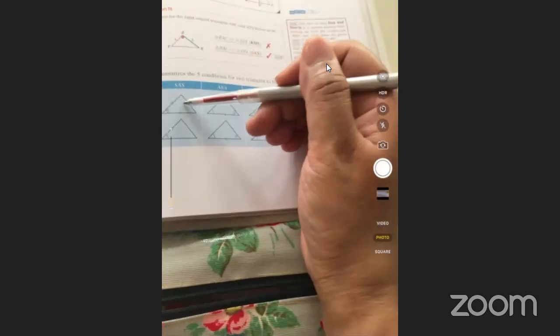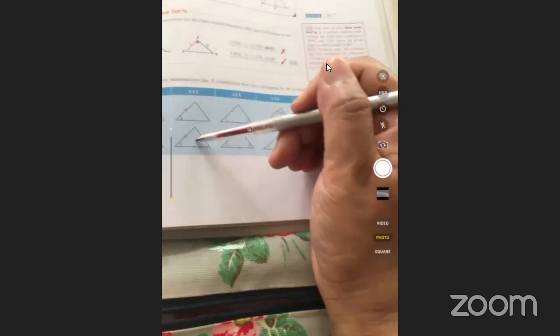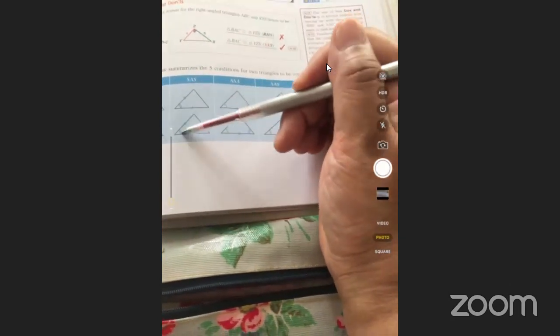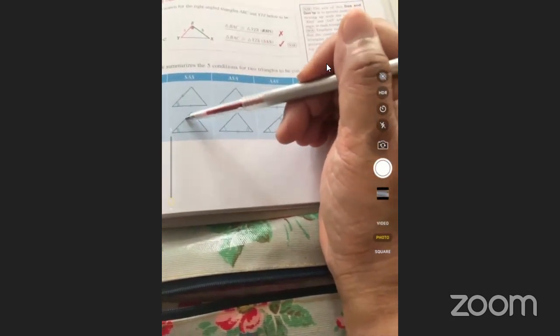Which is this one. If I have two triangles, and I know that this pair of sides are the same length, this pair of angles are the same, and this pair of sides have the same length, then in this case, I can know that these two triangles are congruent. Right. Now, how about the next one?